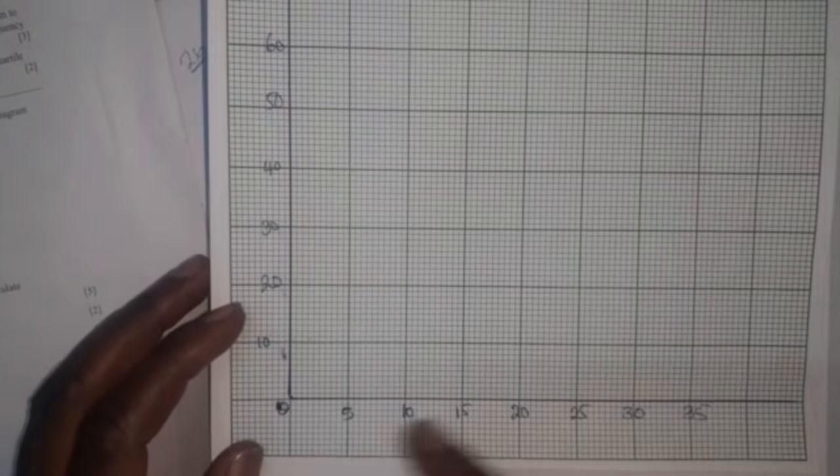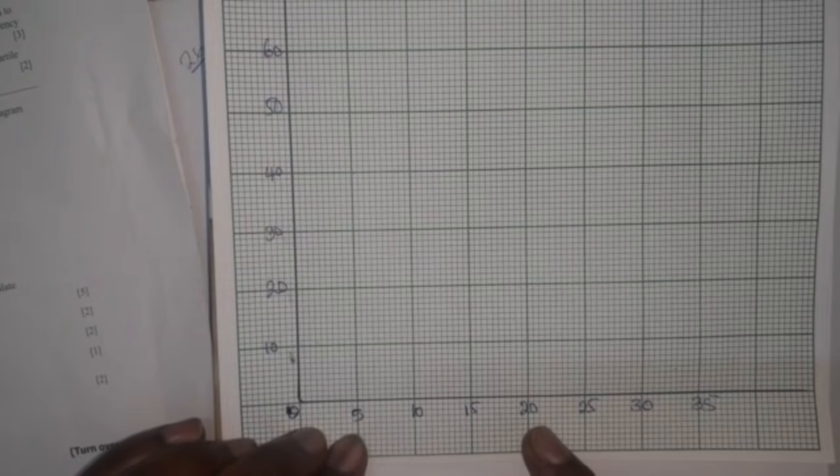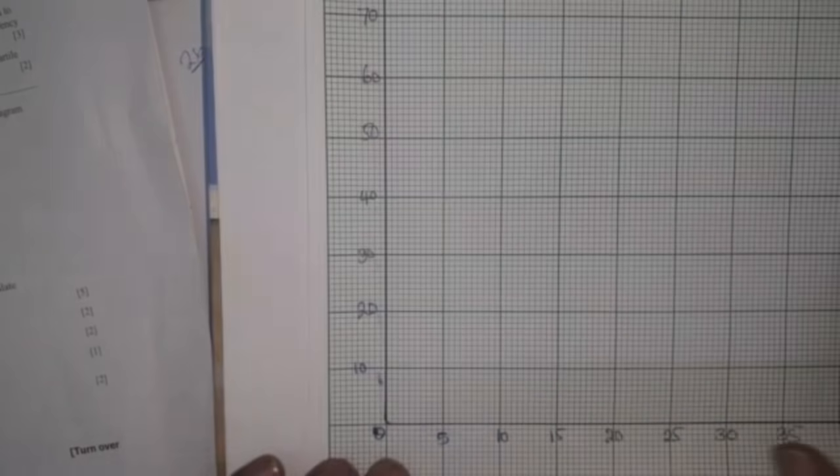Using a scale of 2 centimeters to represent 5 units on the horizontal axis and 2 centimeters to represent 10 units on the vertical, draw a smooth curve. So this is how we are supposed to do our graph paper. For the horizontal, 2 centimeters is 5 units, so that is 5, 10, 15, and so on.